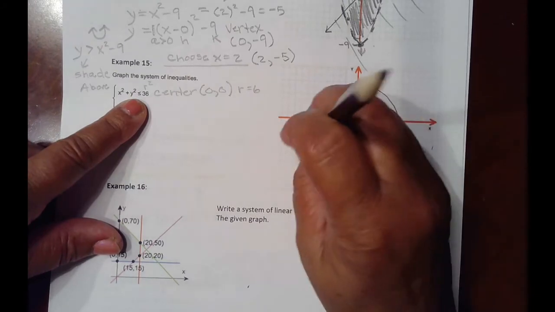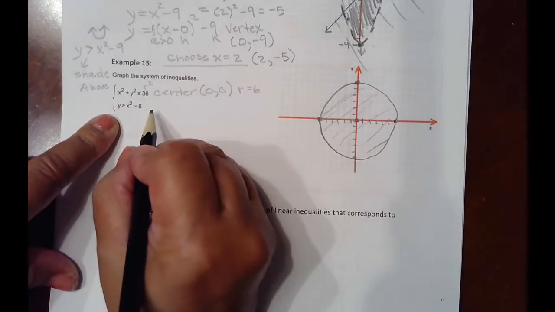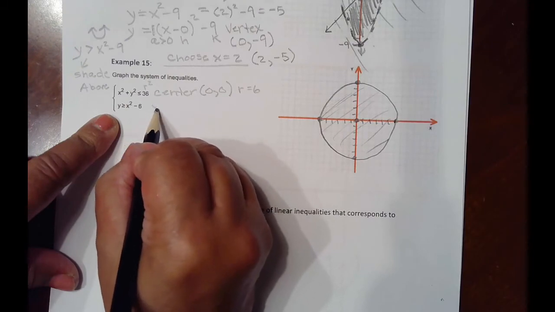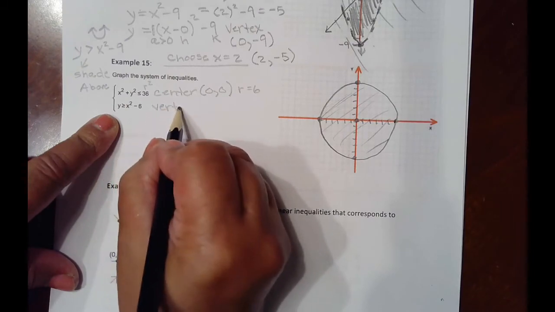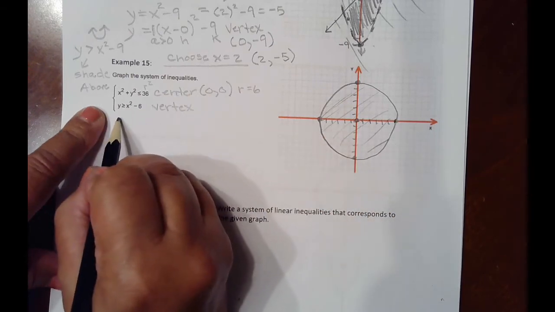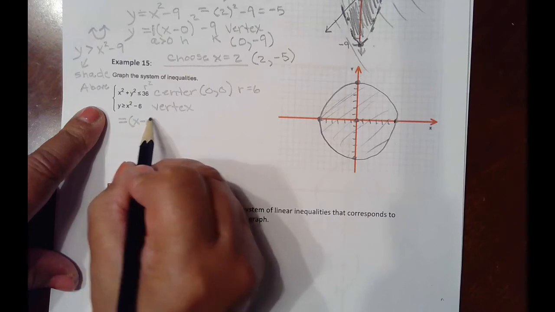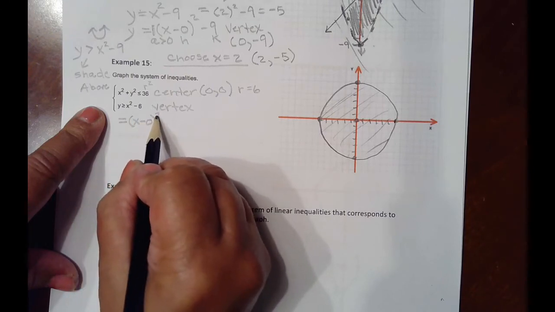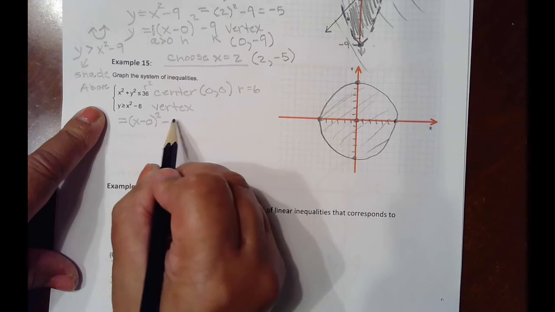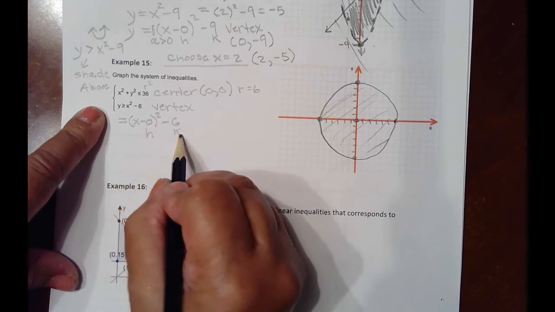Okay, then we have to also graph a parabola. For this parabola, the vertex, again, this can be written as x minus 0, that's the same thing as x squared minus 6. This plays the role of the h, this plays the role of the k.